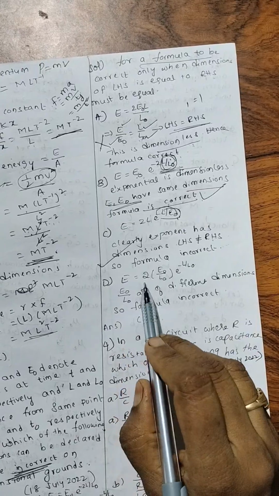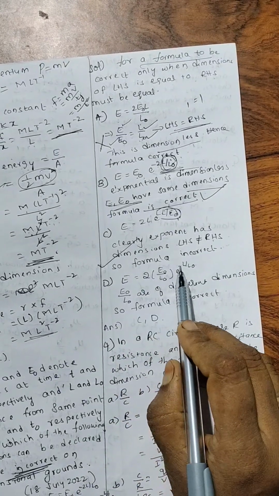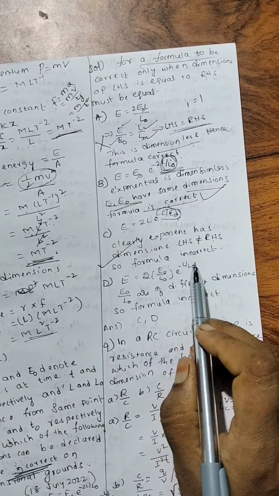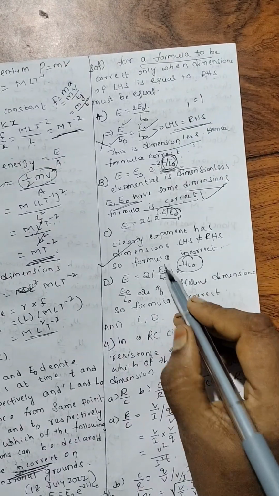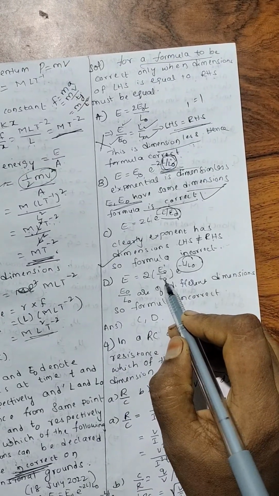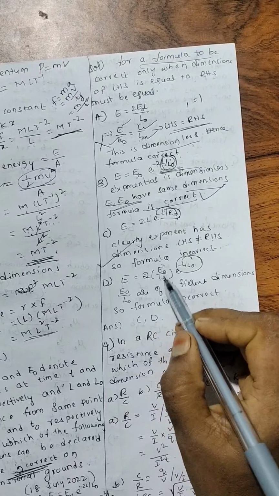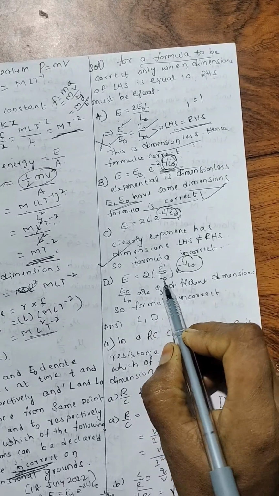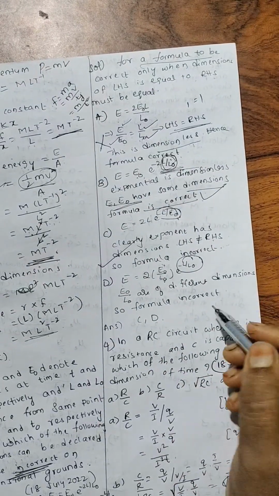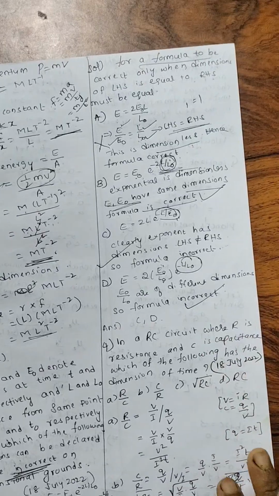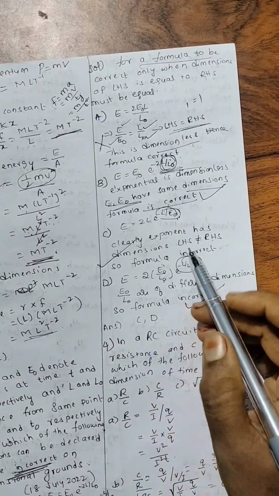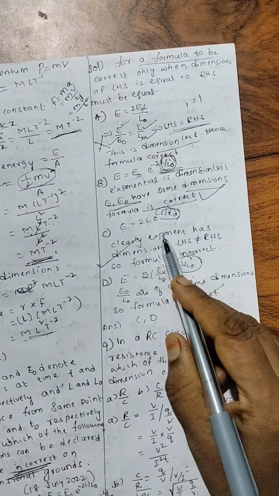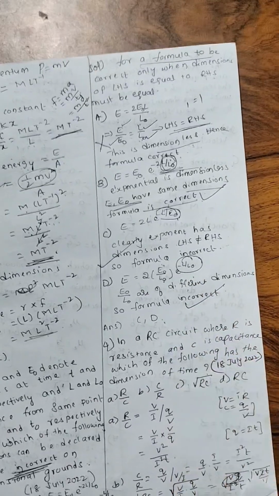Now next, E equal to E naught by L naught e to the power of minus L by L naught. Might be L by L naught is dimensionless, but here he gave E naught by L naught, no? So this E will not be equal to E naught by L naught. So LHS is not equal to RHS. So this is also an incorrect formula. So the answer, he asked to find the incorrect formulas, so C and D are the incorrect formulas.